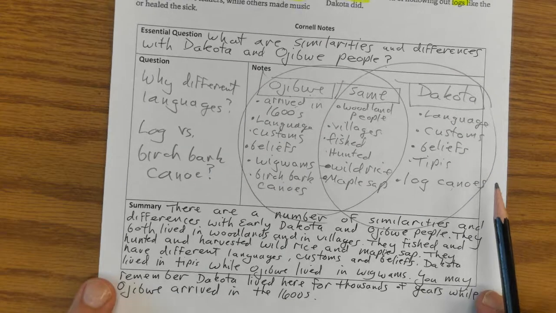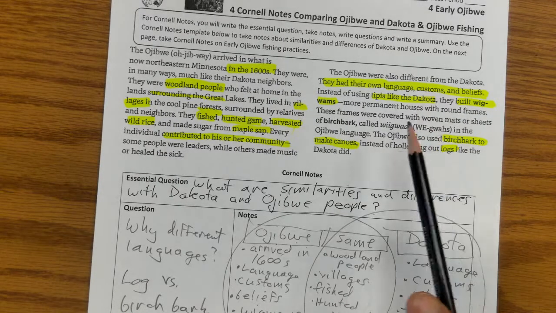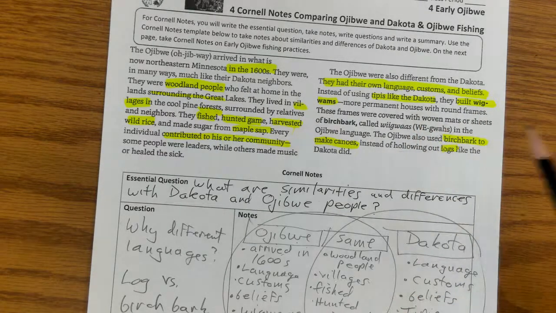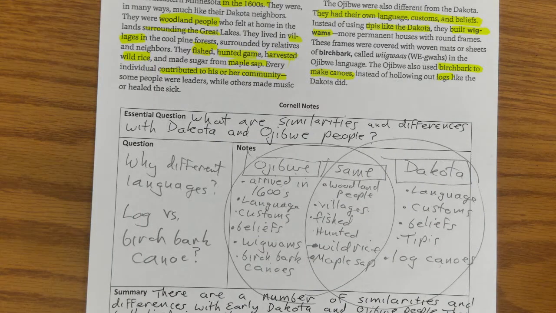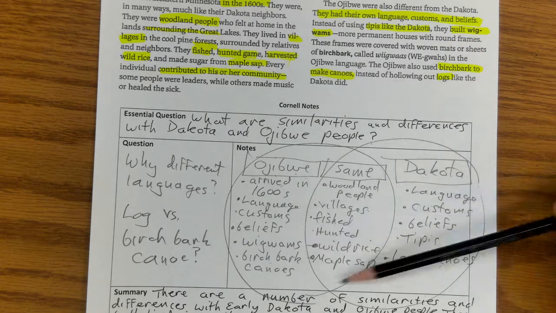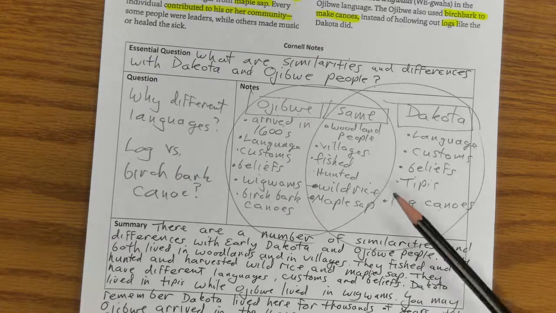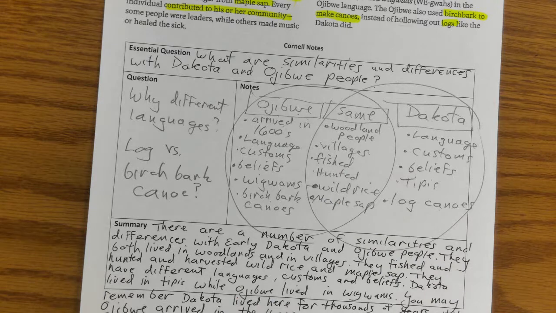All right, so in summary, you have a text. You have areas you're going to highlight. In your Cornell Notes, you need to ask a question. You need your essential question to help you with highlighting. You'll look at your highlights and write them down as notes. Reflect on them by asking questions. And then finally, use your notes to write a summary.